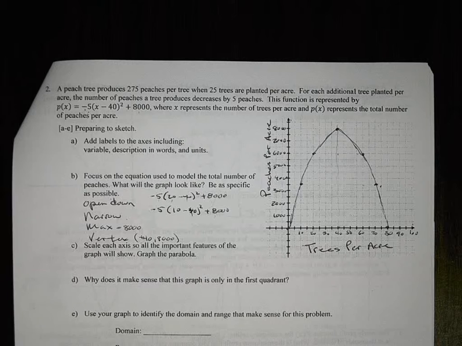All right, C, scale each axis so that we did that. Why does it make sense that the graph is only in the first quadrant? Well, can you raise negative trees on an acre? No, you can't. Can you harvest negative peaches? I don't think so. So that's why it's only in the first quadrant.